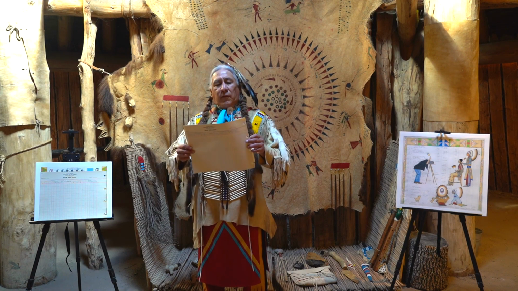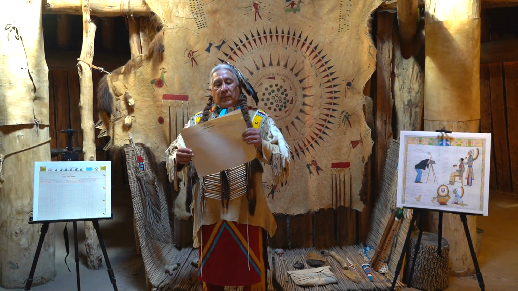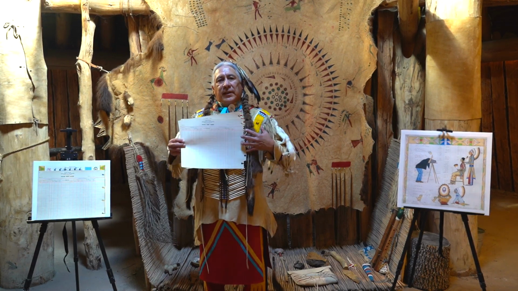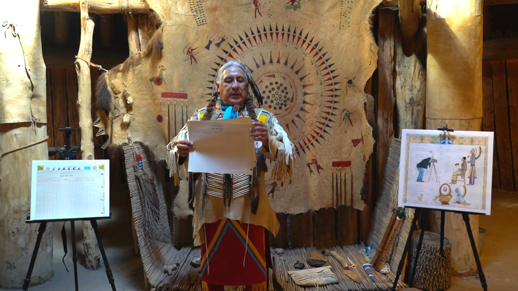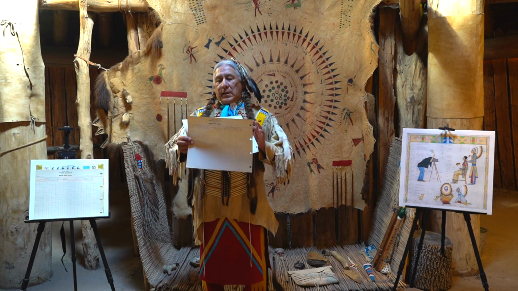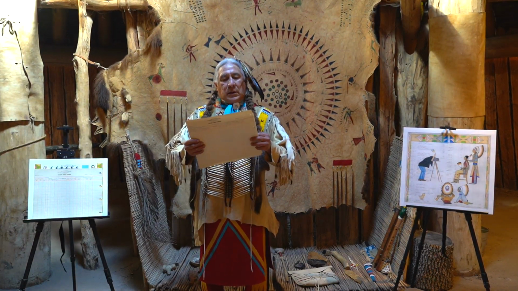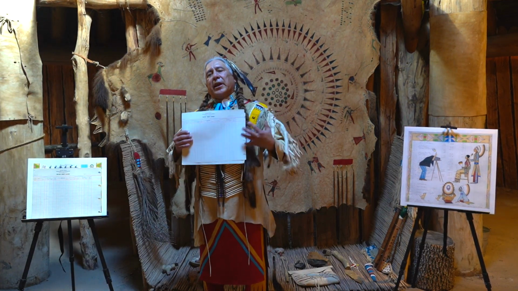The paper itself was manufactured by Europeans, and it was a writing surface. Some of it had lines on it, some had words on it, but the paper actually came from trees. So it was a natural fiber, but it had a communication on it as well.